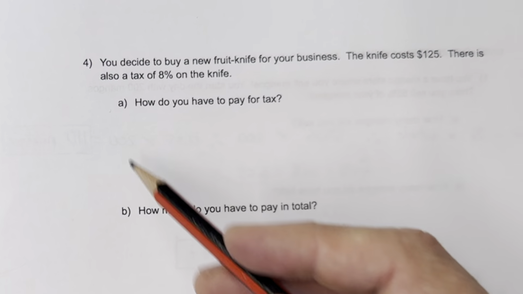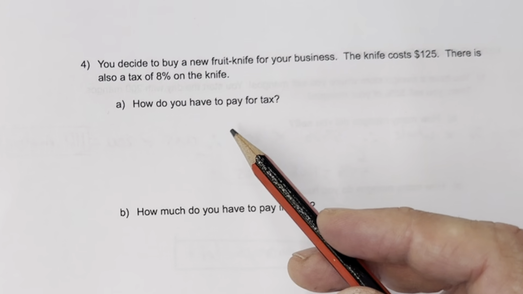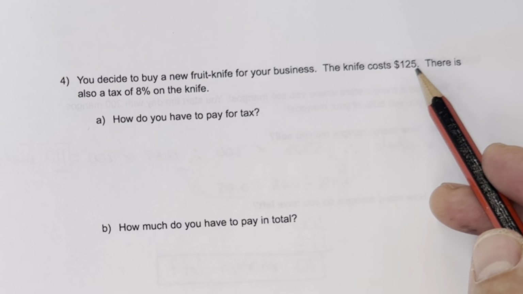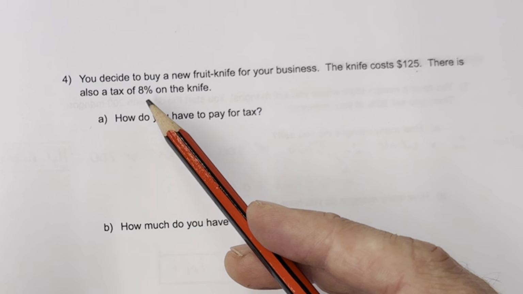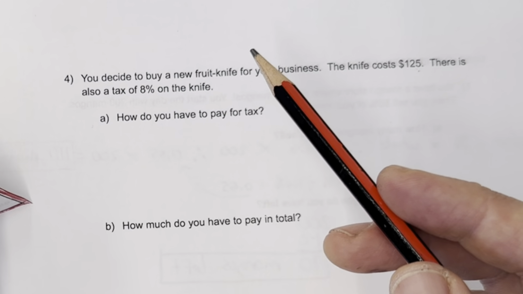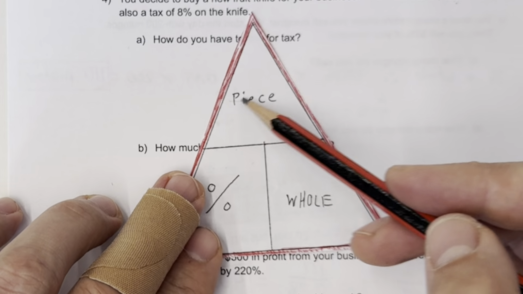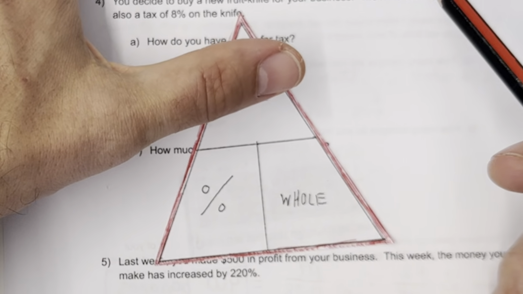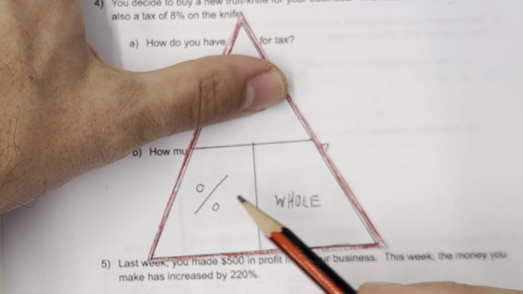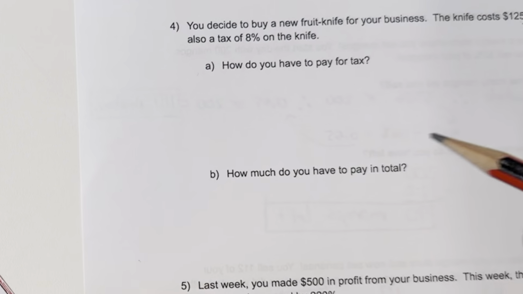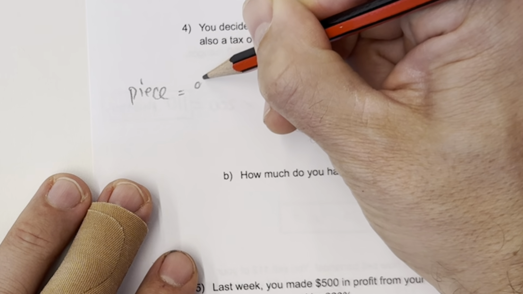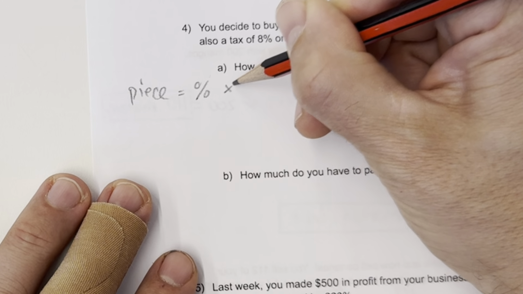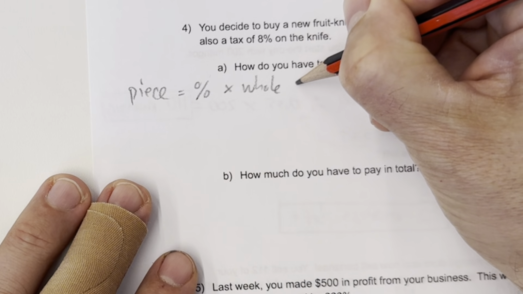To find the tax, they told us the price, that's the whole price of the knife, and they told us the percent. So we're looking for the piece, and this piece is the taxes. It's percent times whole. So I'll write that down right here. My piece is my percent times my whole.